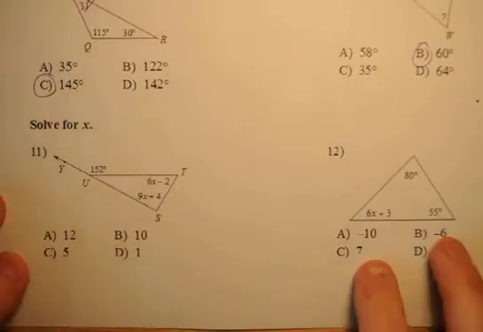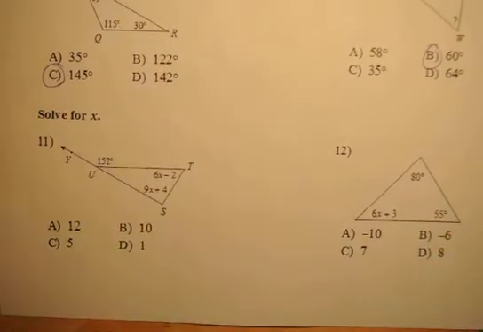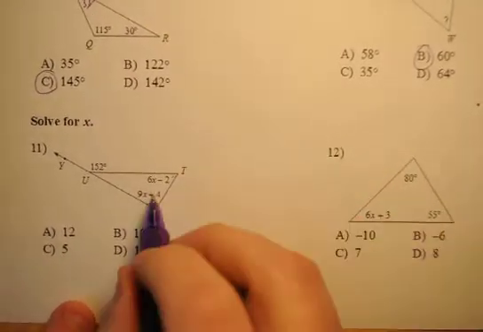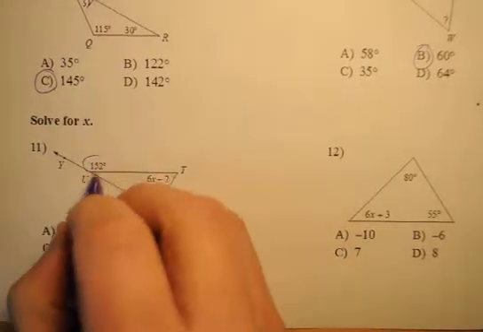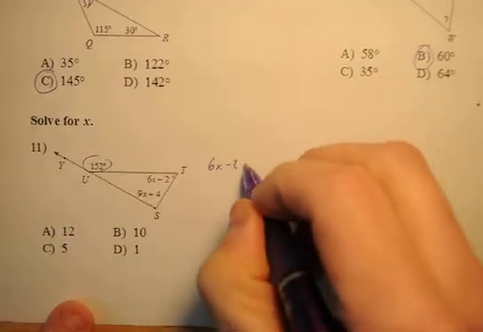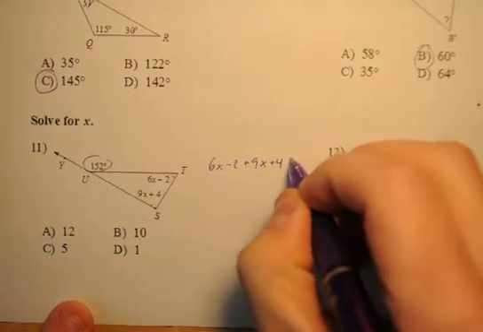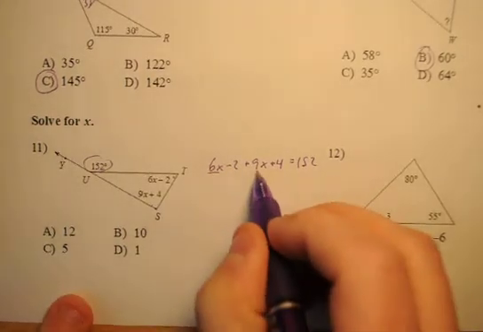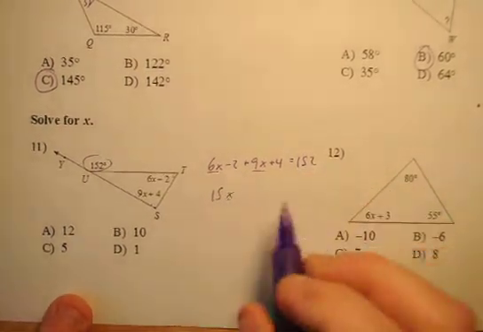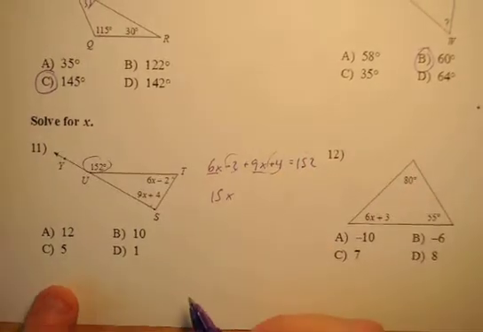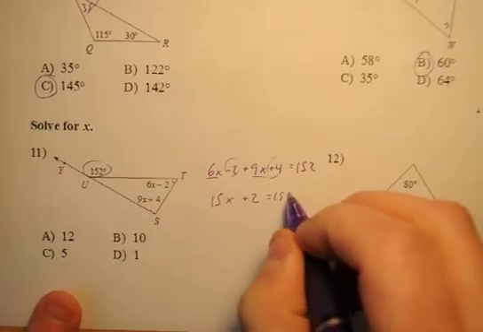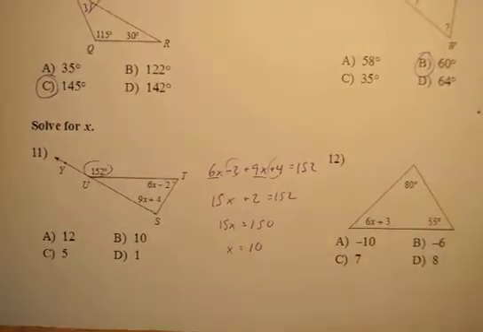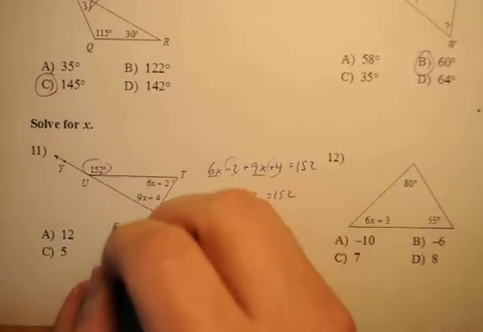Number 11, now we got to start actually writing some formulas for this one. And the only way to get this is to use the interior angle theorem, and that is that these two interior angles will add up to the exterior. So you got to do 6x minus 2 plus 9x plus 4 equals 152. Alright, so combine your x's, combine your numbers, subtract and divide, and you will get x equals 10.